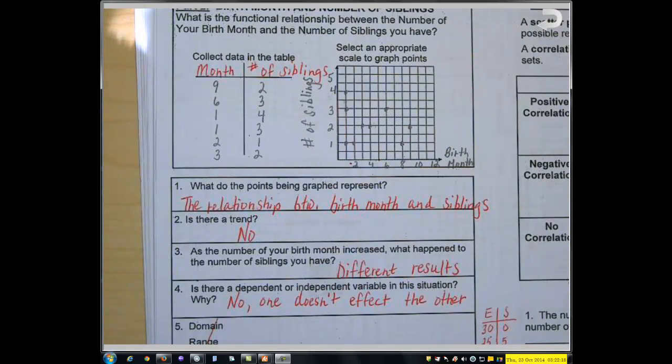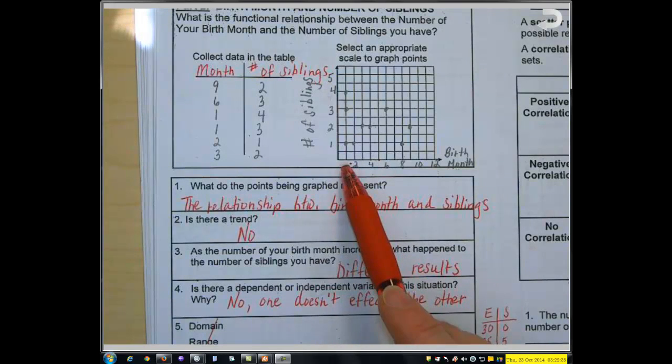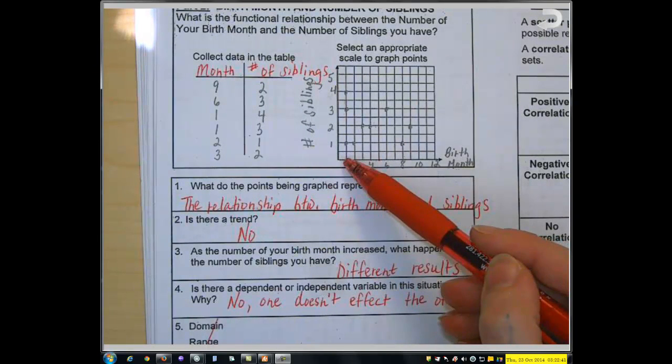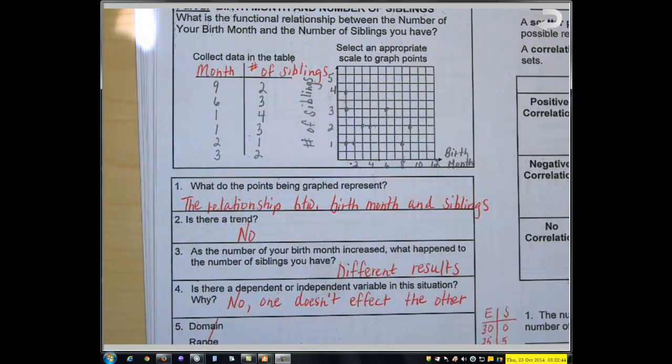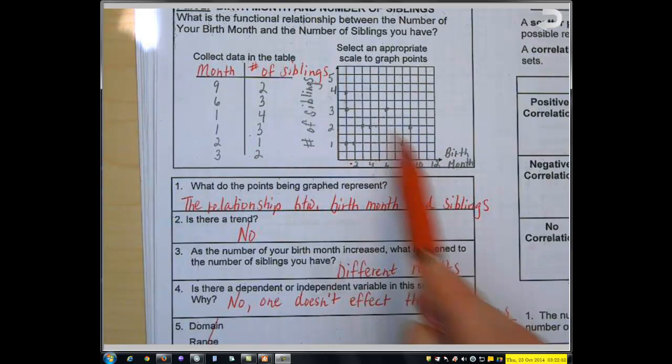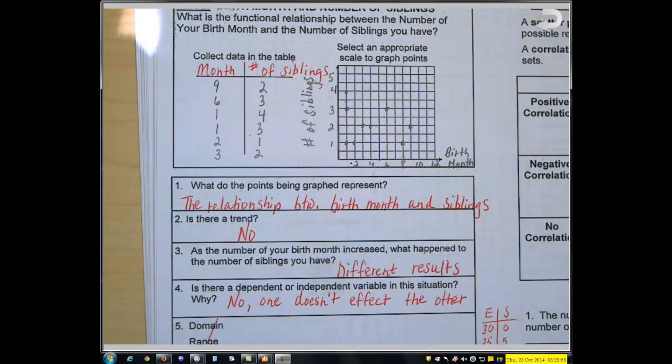Is there a dependent or independent variable in this situation? Well, in order to have an independent and a dependent variable, the value of one has to depend on the value of the other. So can we say that the number of siblings depends on the birth month? No, not really, because for the birth month January, we have 3 different numbers of siblings. For the number of siblings 2, we have 3 different birth months. So neither variable depends on the other one. They really don't seem to have a relationship.